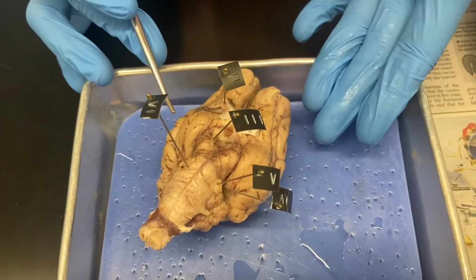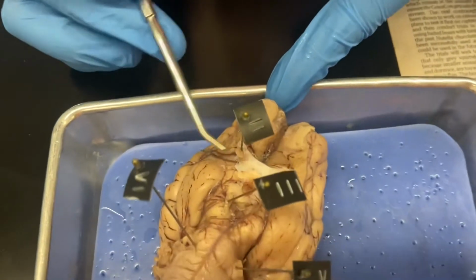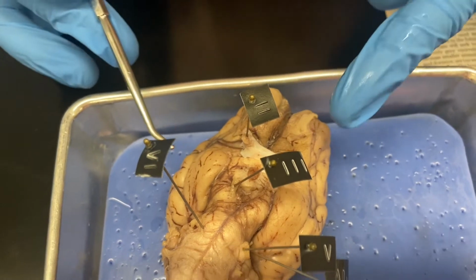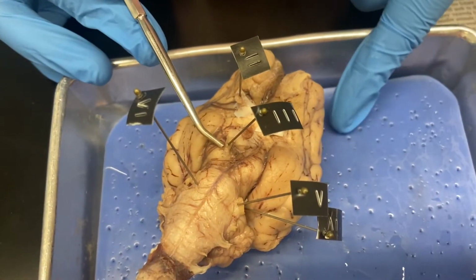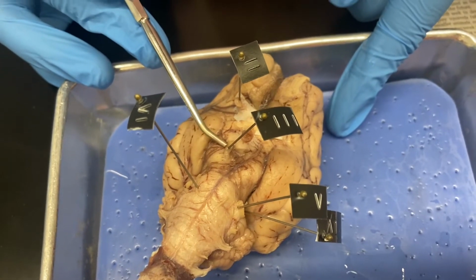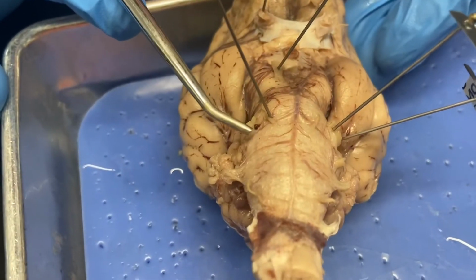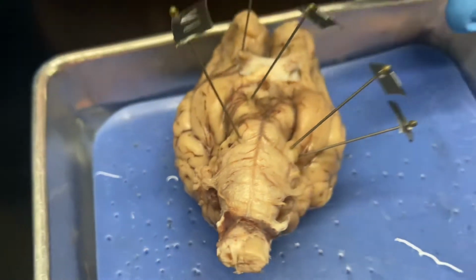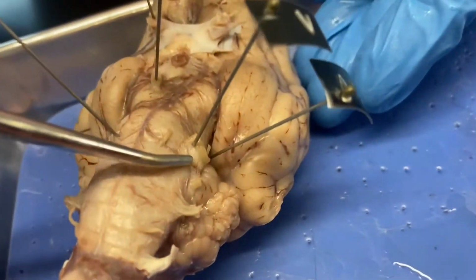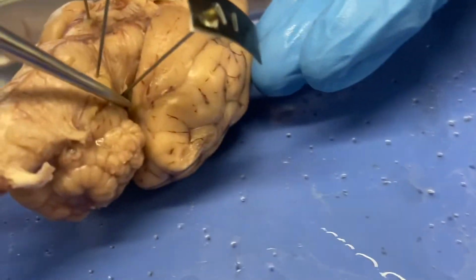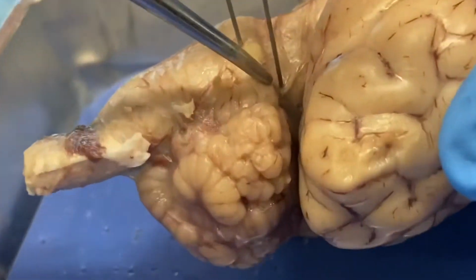So now starting with the nerves, this is going to be our optic nerve 2 right here at the top. Then going down, this is our oculomotor nerve 3. And then going down to nerve 4, this is going to be our abducens nerve right here. Then going to trigeminal nerve number 5, which is going to be right here. And then this is trochlear nerve number 6, so it'll be that white stringy portion right there.